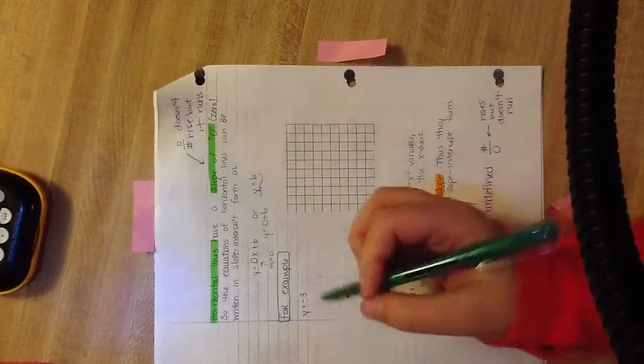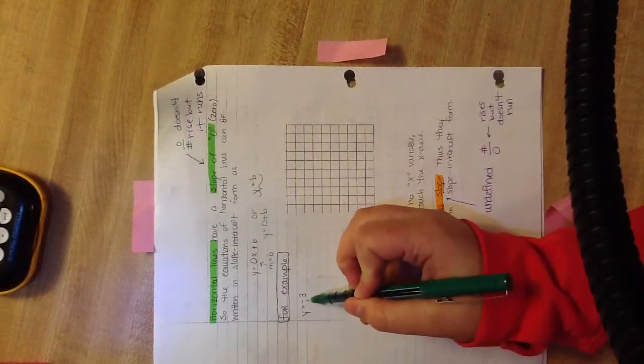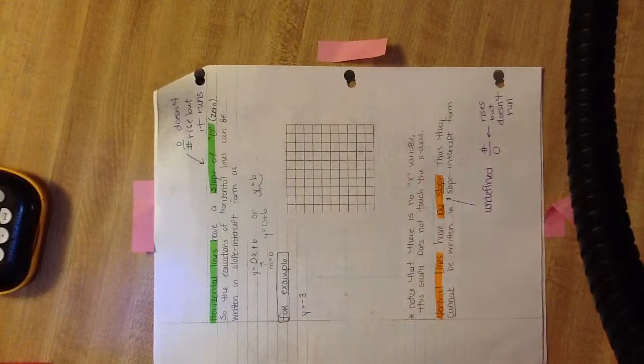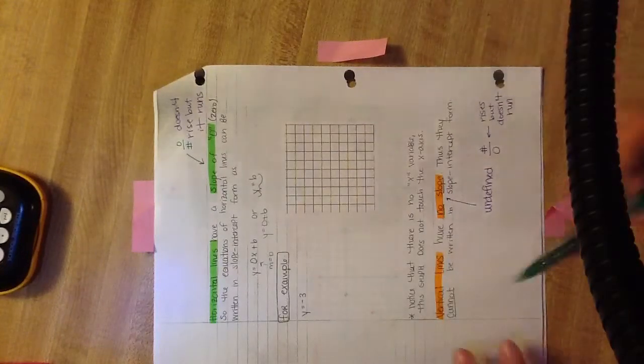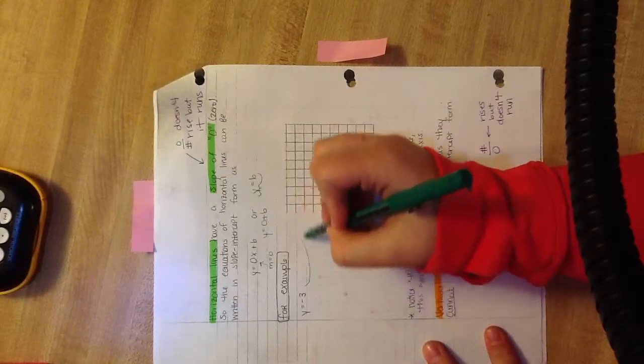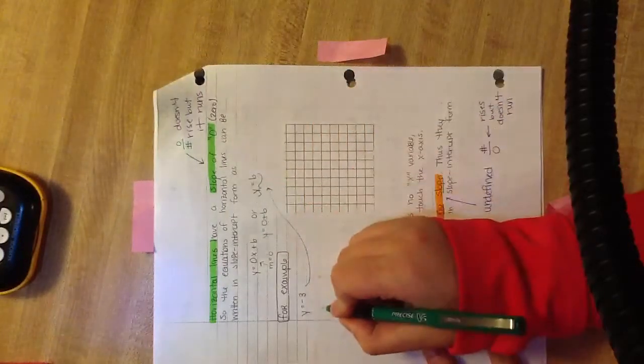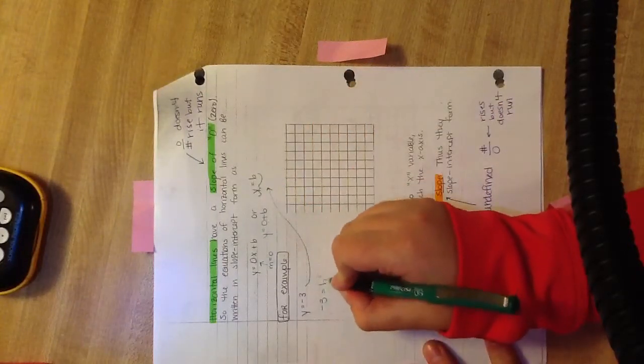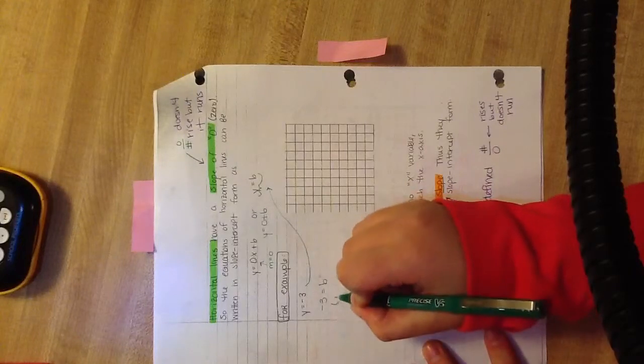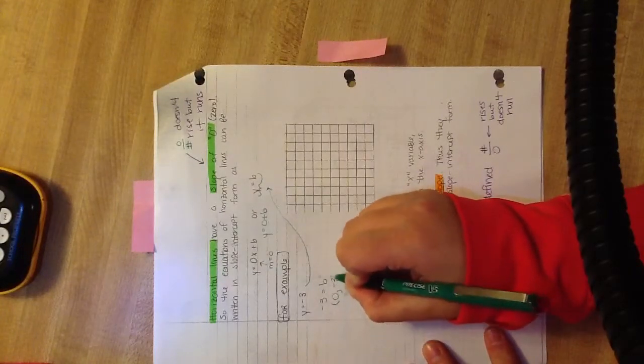You've seen this before. If you get an equation that looks like y equals negative 3, that's in slope-intercept form. It just doesn't have a slope, so it doesn't have an x value that changes with it. It just changes however far you run. So let's take a look. If I have y equals negative 3, remember from up here, negative 3 is my b. So my intercept is at 0, negative 3.